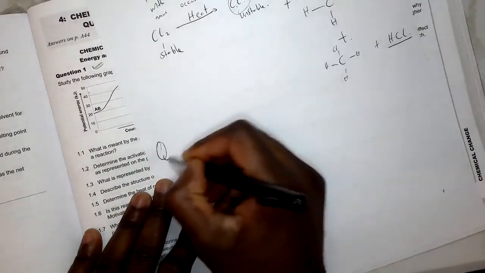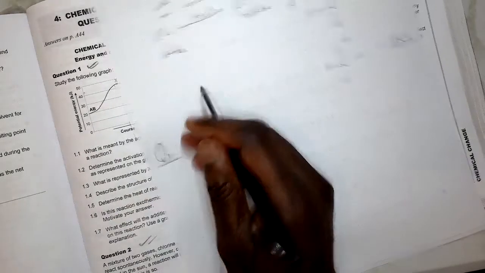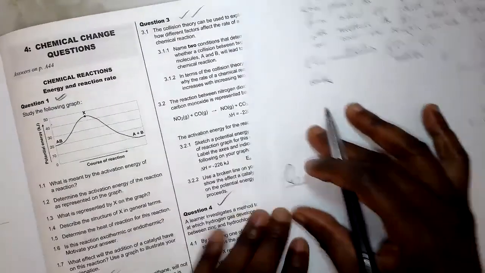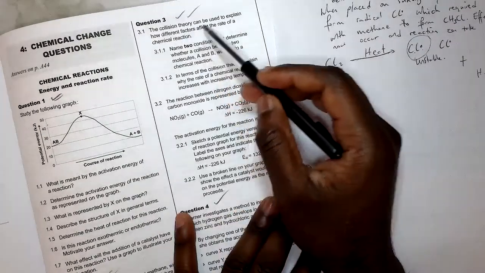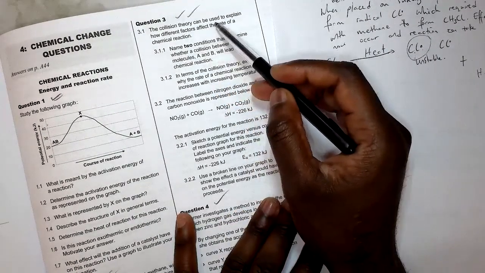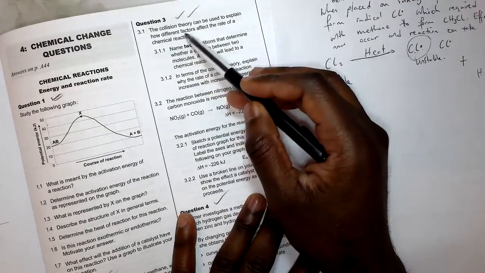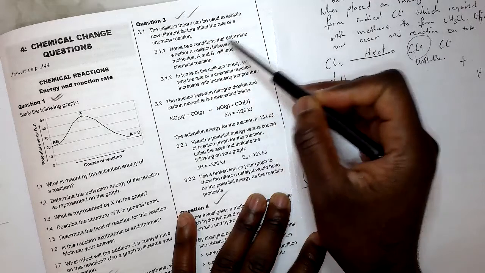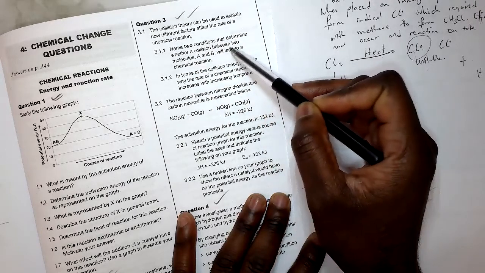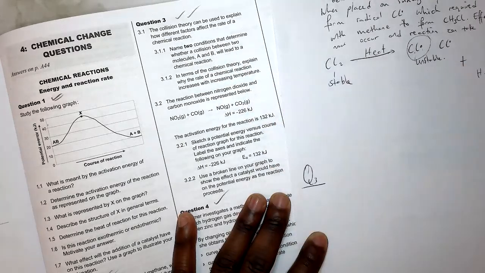Let's move on to question 3. What was question 3 saying here? So question 3 is saying collision theory can be used to explain how different factors affect the rate of a chemical reaction. Name 2 conditions that determine whether a collision between the 2 molecules A and B will lead to a reaction.